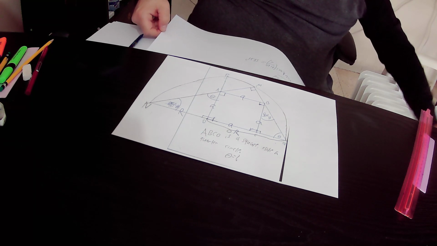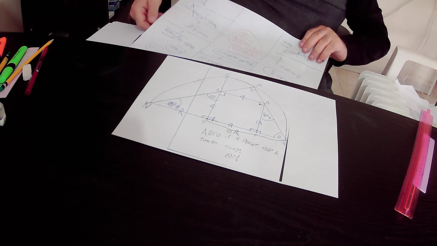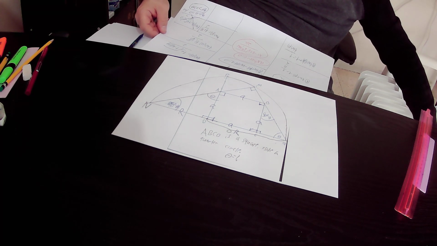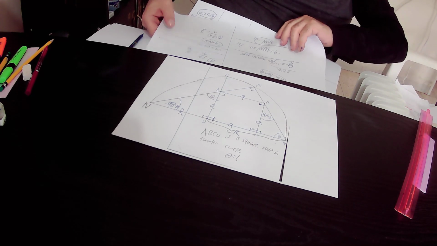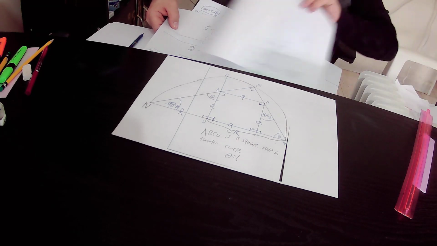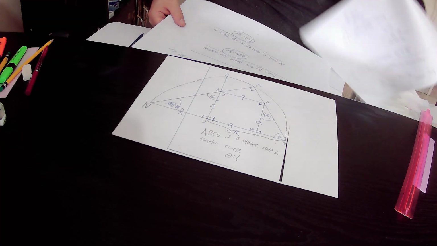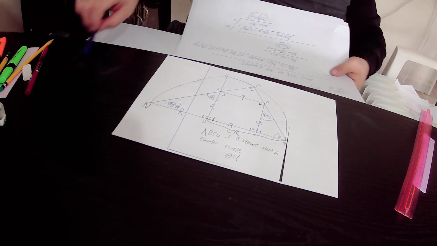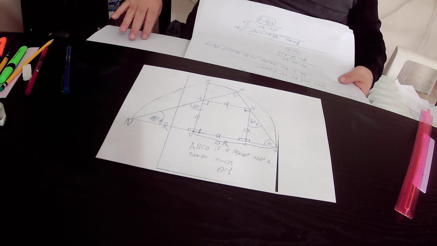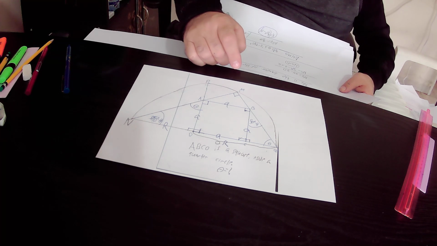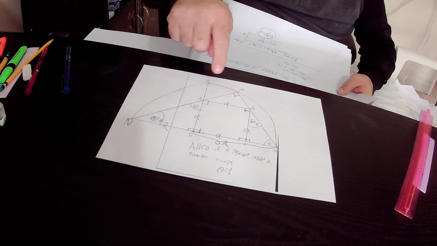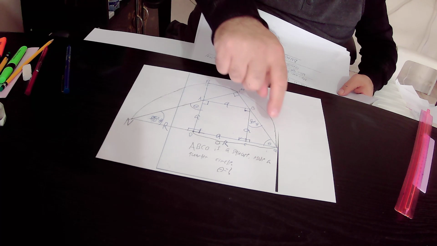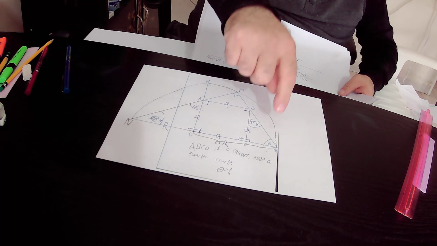Actually, we wanted to find out the size of this angle theta. We have in the drawing a quarter circle. Inside this quarter circle we have square ABCO, and we have angle AMB, that is a right angle, and we have angle BQC, that is theta, and this is the angle that we are looking for.